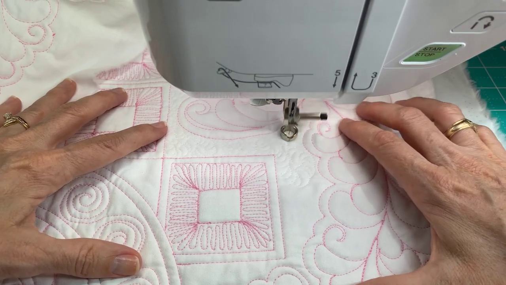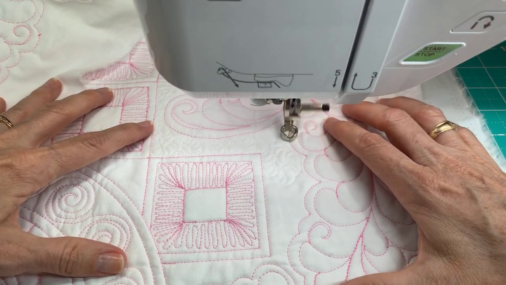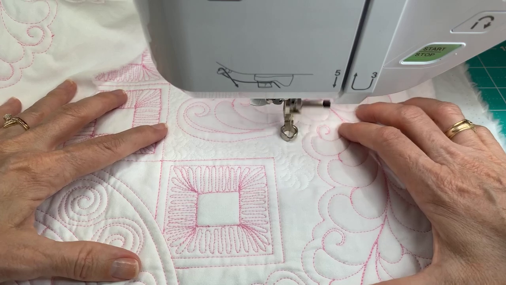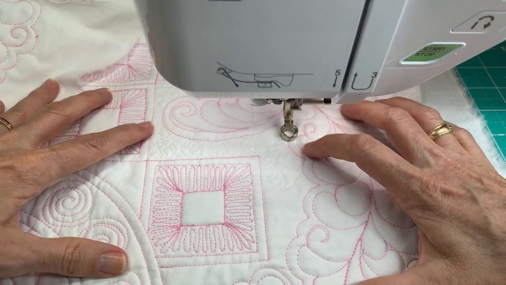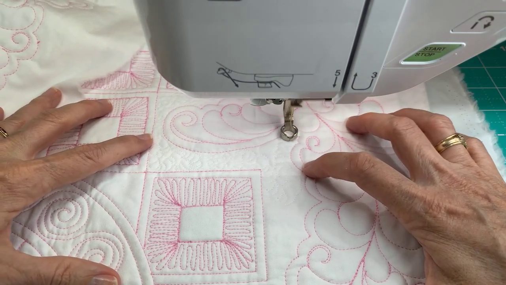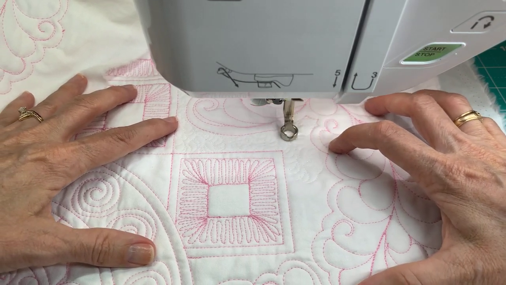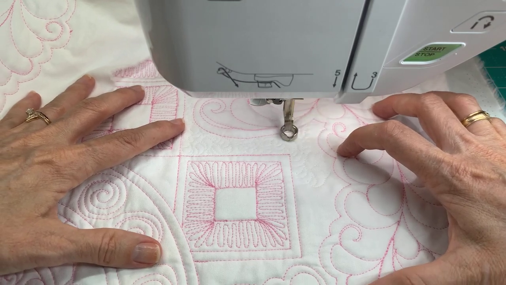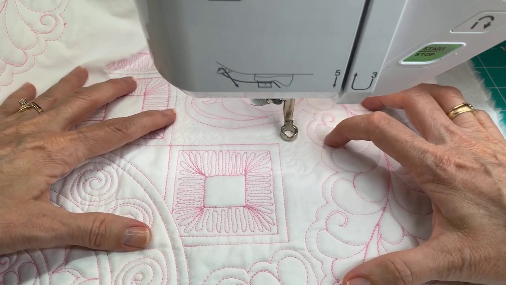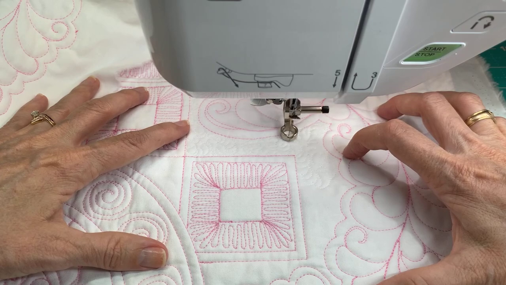Okay, we've got to come down to this little corner right here. Fill him in. And a little bit of fill right there, and then just come back out, and we'll just start another one right here. So these can come back on themselves, it's no big deal. And this is the last one.